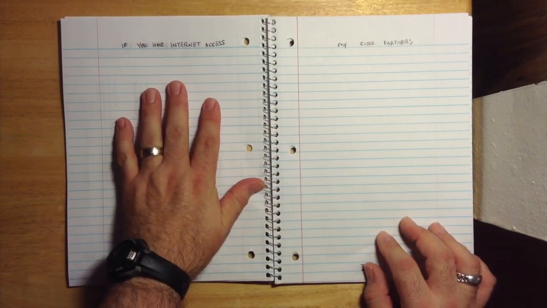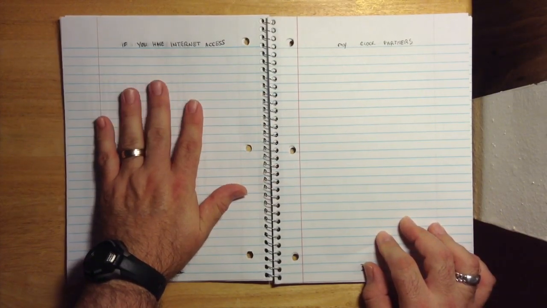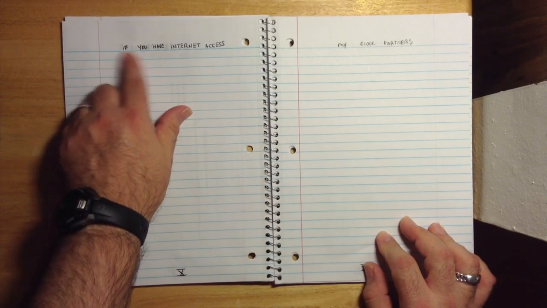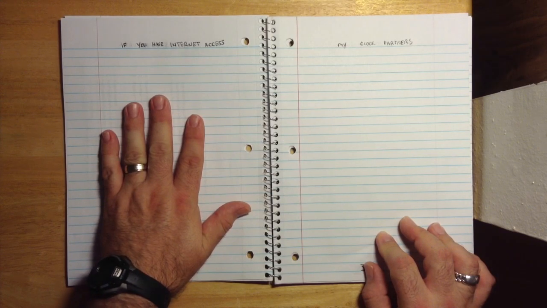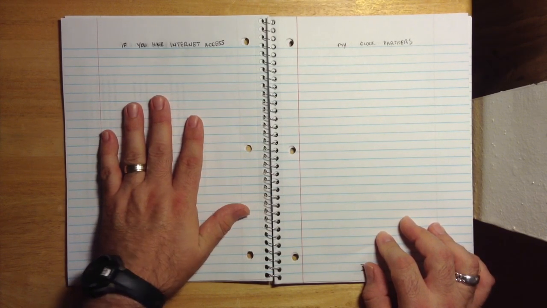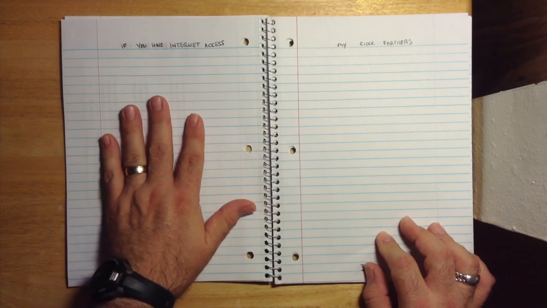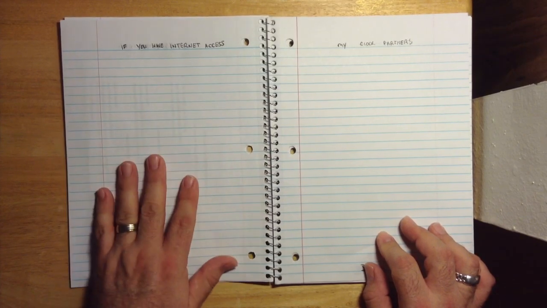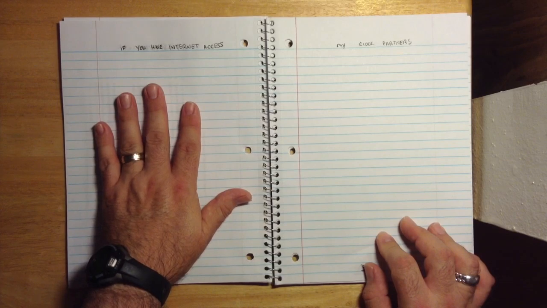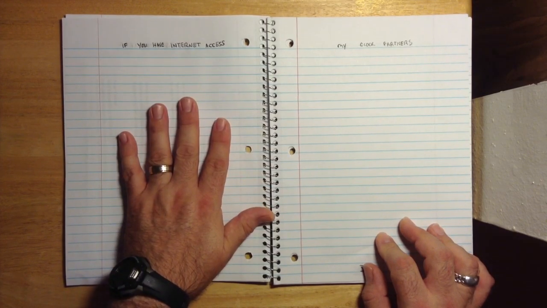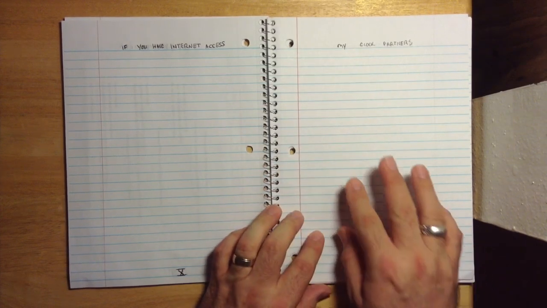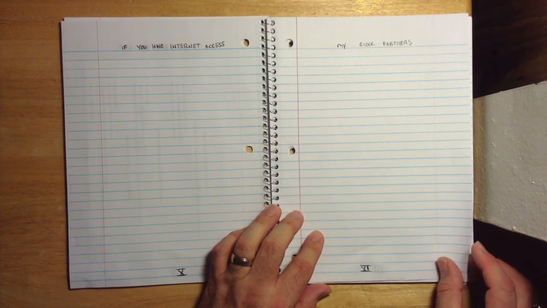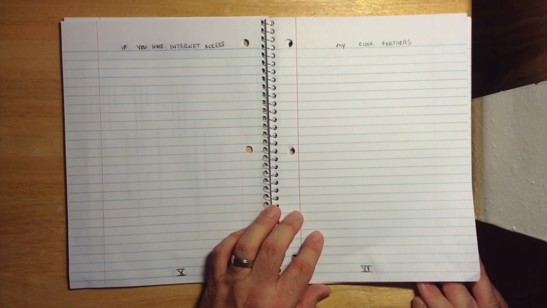This page will be used for information for internet access. So I've titled it If You Have Internet Access. And so what I'd like to do is put all the addresses that you're going to need on one page. And once I get all of those together, I'll print that out and you can put it here. That way you'll have them all in one place. The next page is for My Clock Partners. This is where you're going to put information regarding your partners for certain projects.